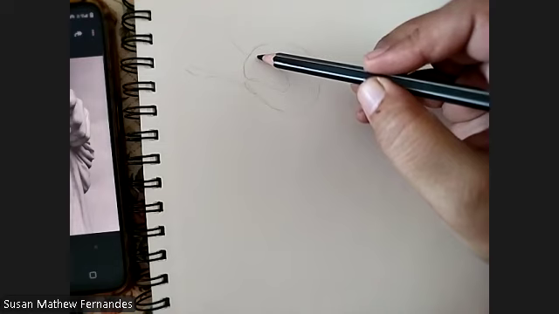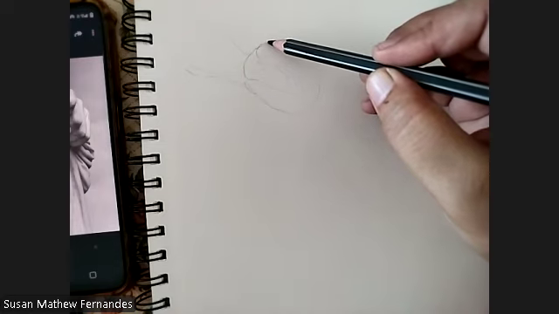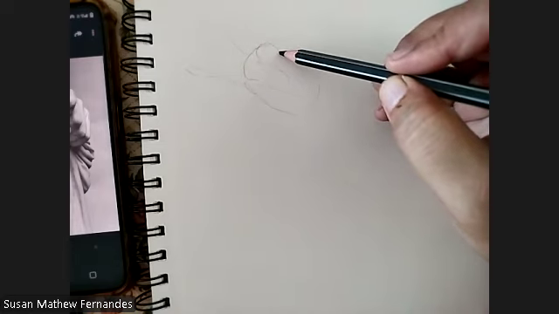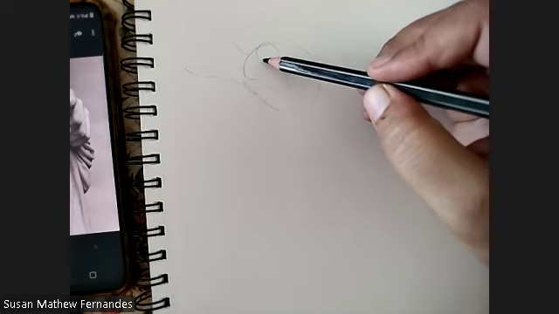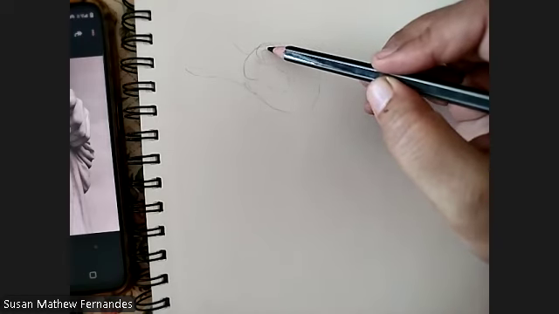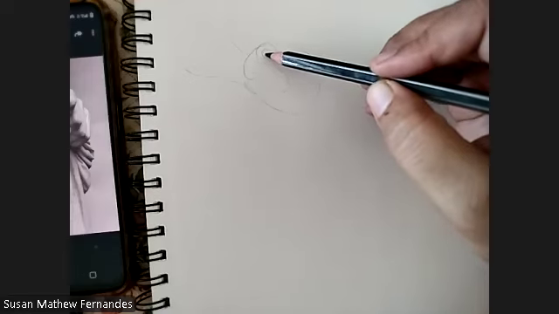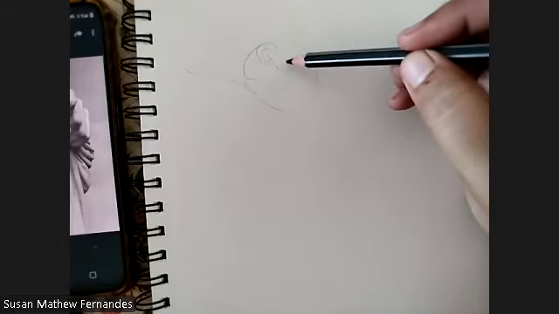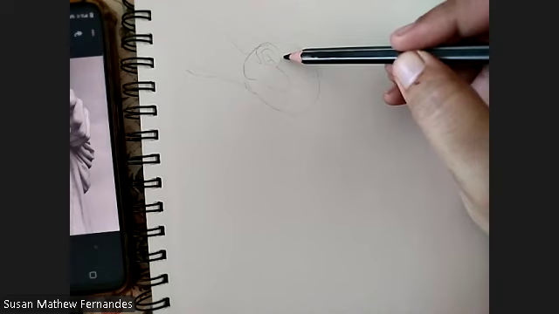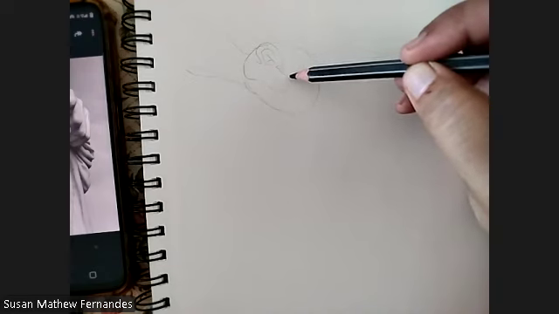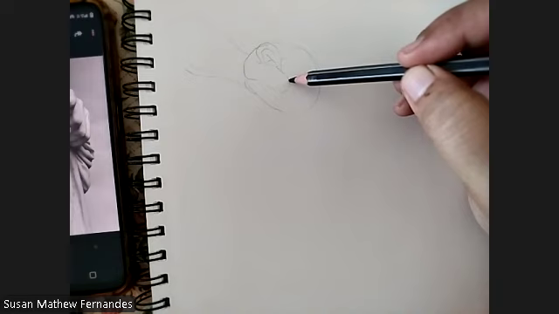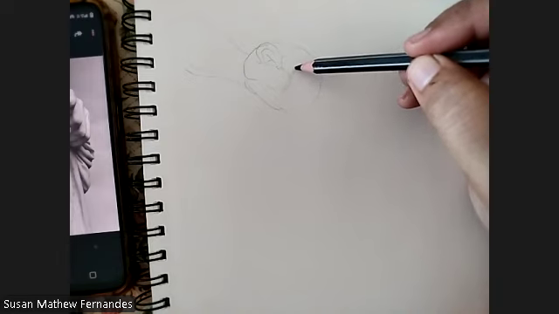Over here, I have cloth, a little bit of cloth sticking out, then some curve of the cloth and the center portion. Okay. Then we have the finger that's folded. Coming out from here.